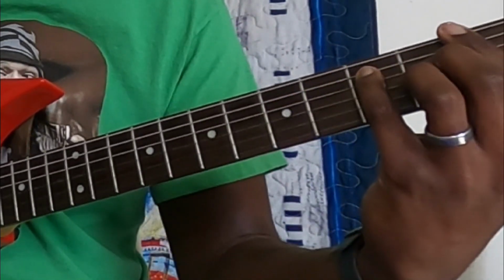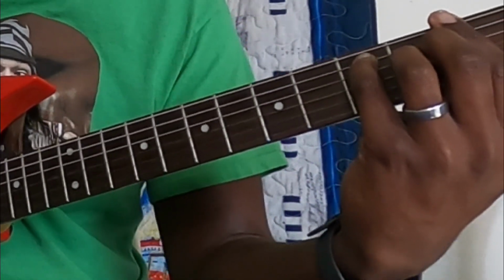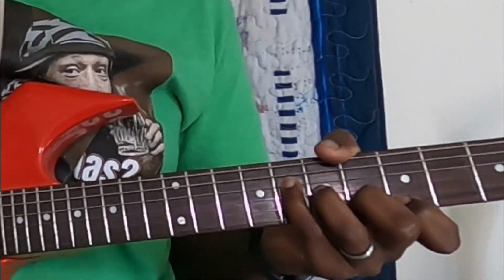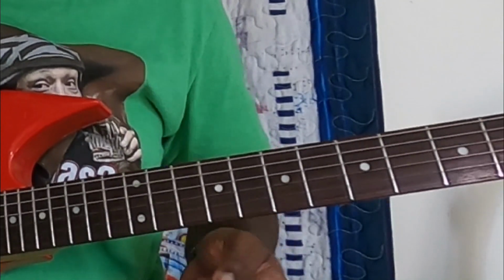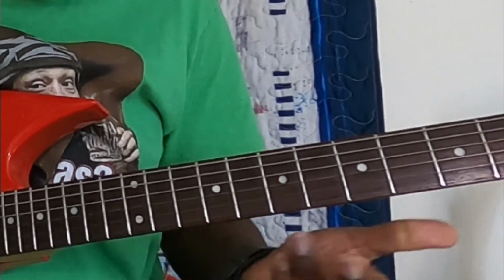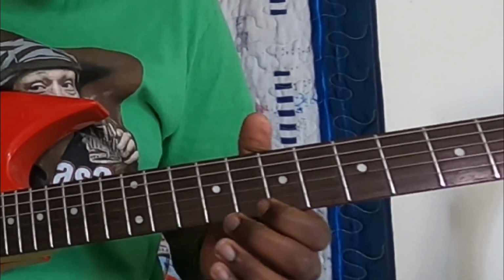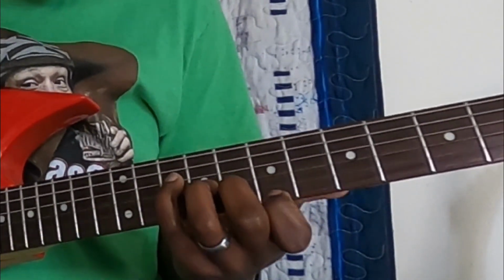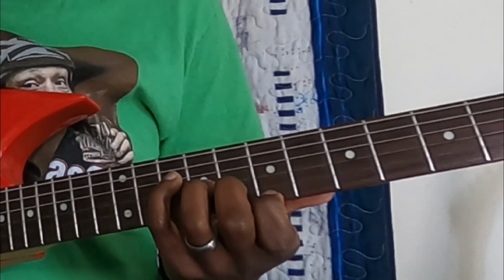G major 7. F major 7. All right, so obviously we can play chords all over the place, all types of different ways of playing these chords. Here's another way you can play the major 7 chords. It's going to be like this.